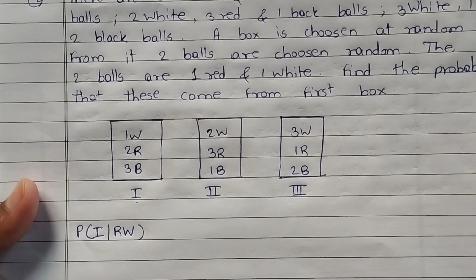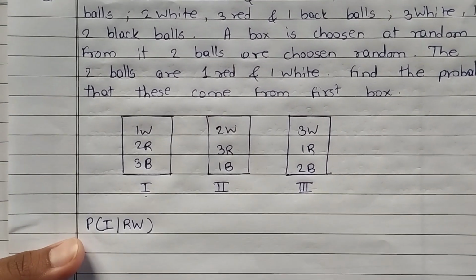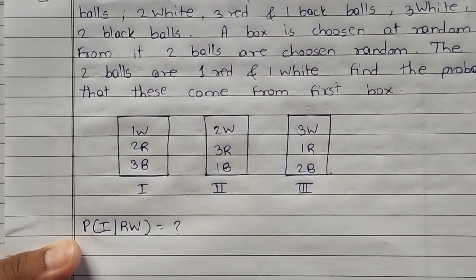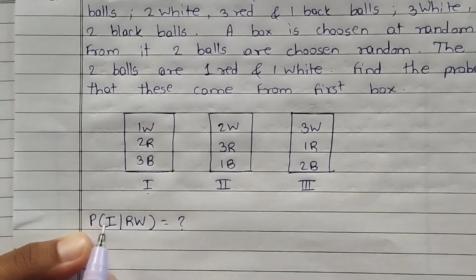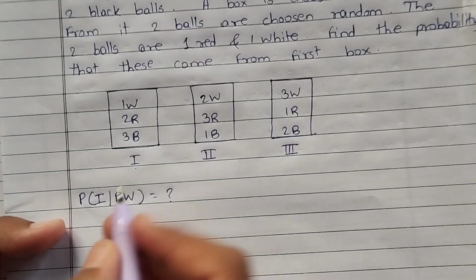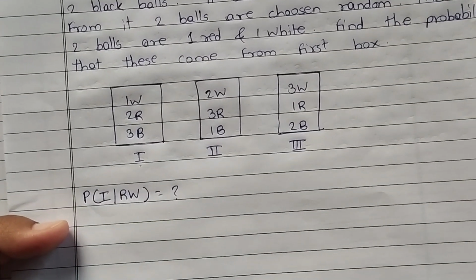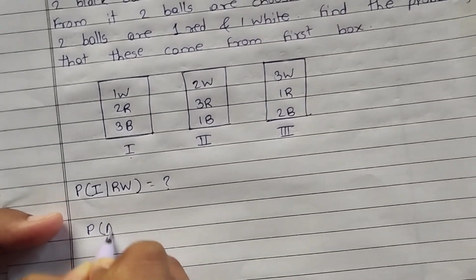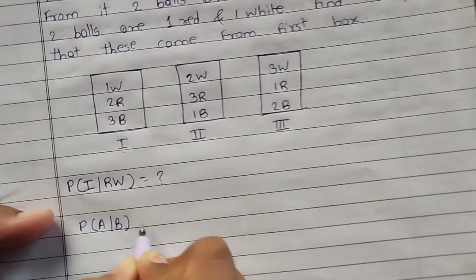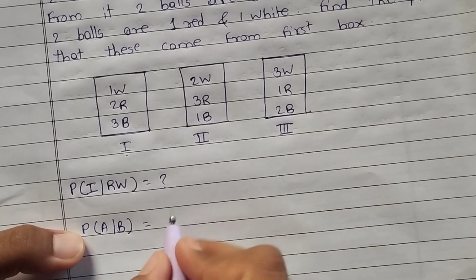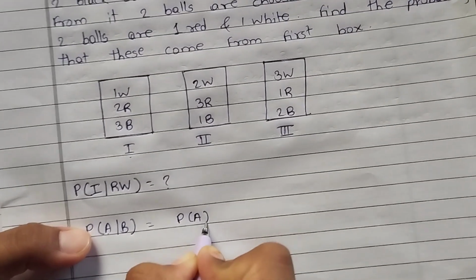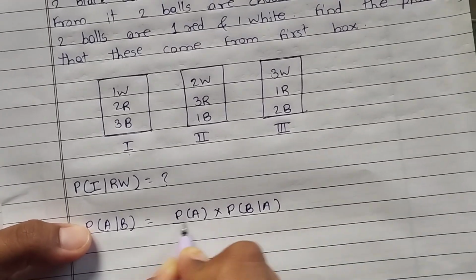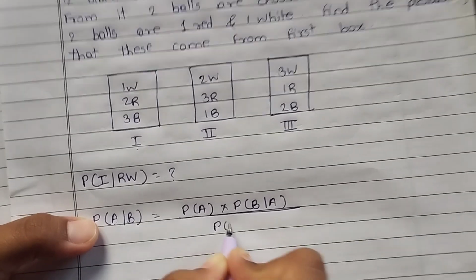I hope you know the Bayes theorem. If not, I will show you the formula. Here we want to find this entity. First I show you the Bayes theorem: the probability of A given B is equal to the probability of A into the probability of B given A, divided by the probability of B.